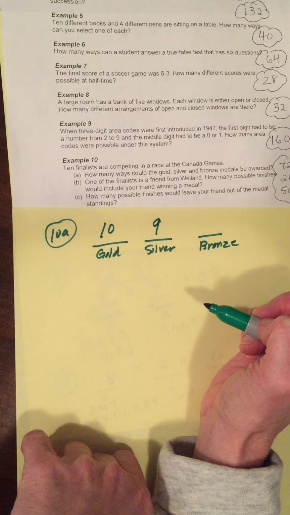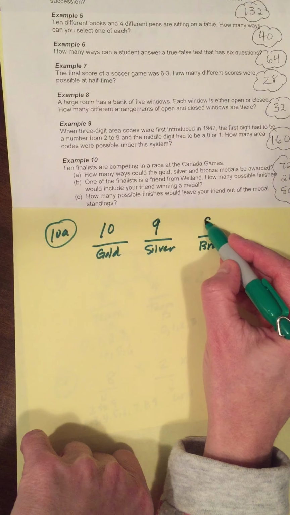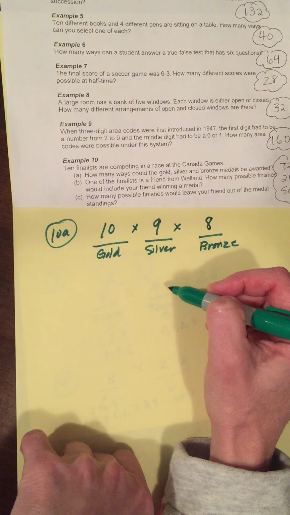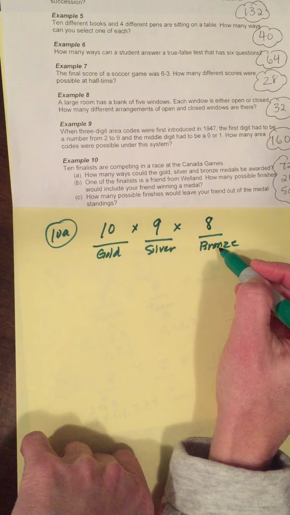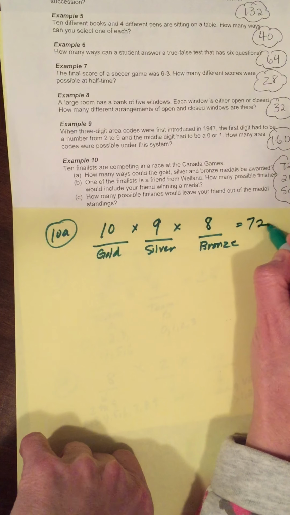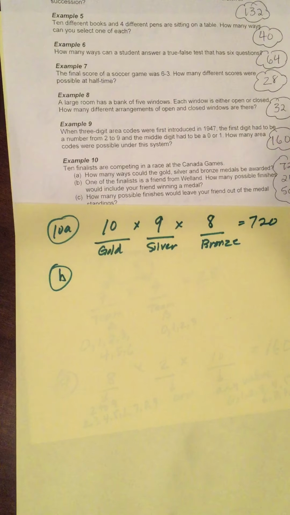And how many more are running towards me that are available to win that bronze medal? 8. 10 choices for gold, 9 choices for silver, because somebody already has the gold in their possession, and 8 choices for bronze, because 2 individuals already have the gold and the silver, and the third person is winning the bronze.